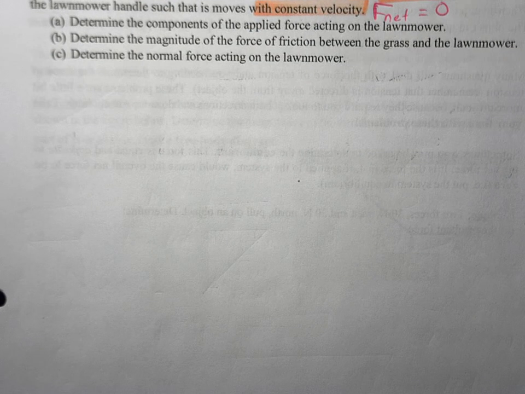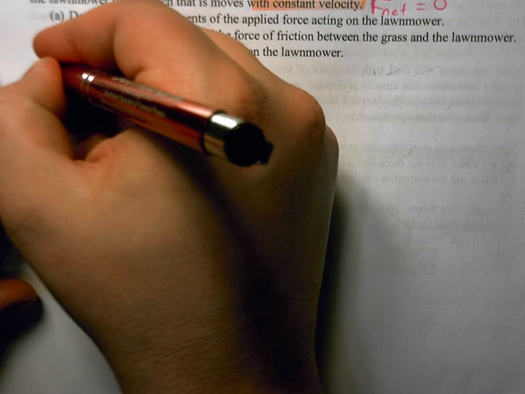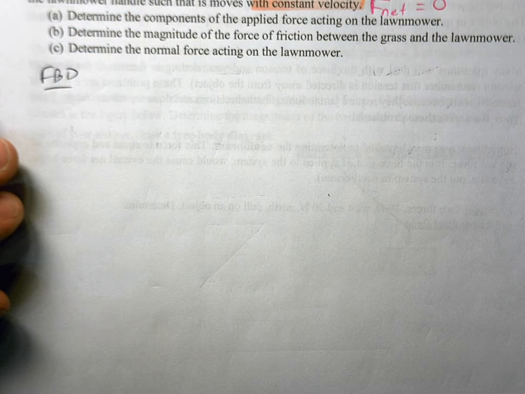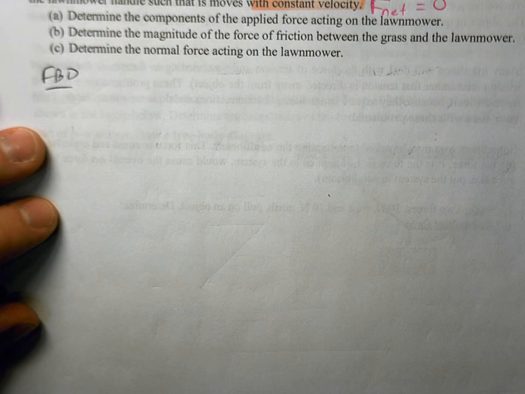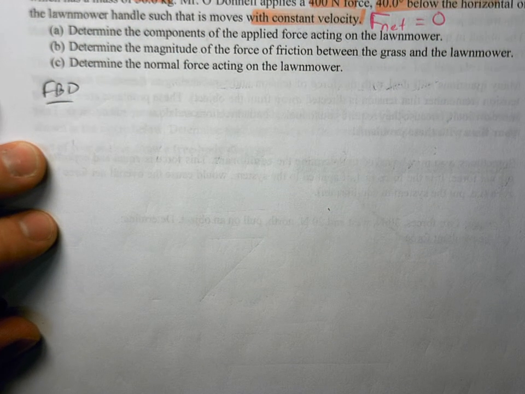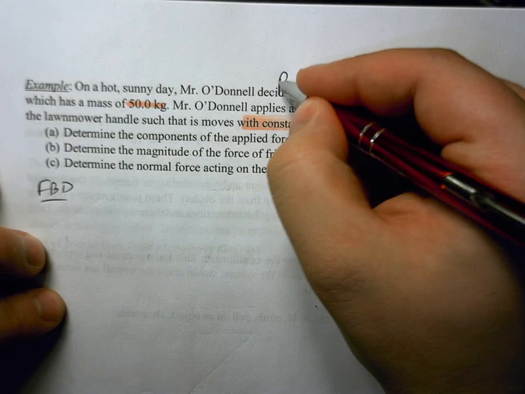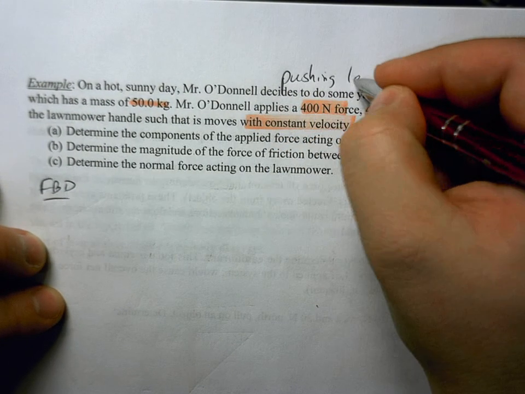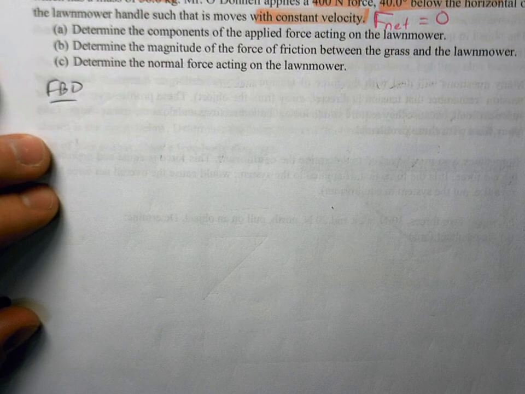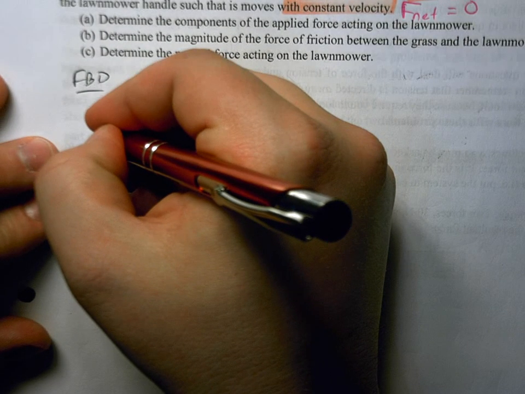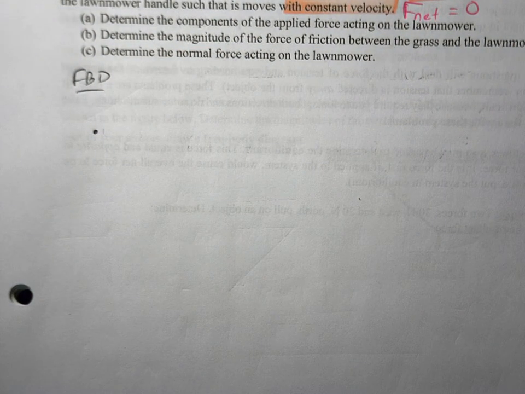First thing though, let's draw a free body diagram. So I'm going to have my free body diagram. Let's say I'm pushing this lawnmower to the left. Pushing left, because why not? So if I'm pushing this thing to the left, my applied force is 40 degrees below the horizontal.